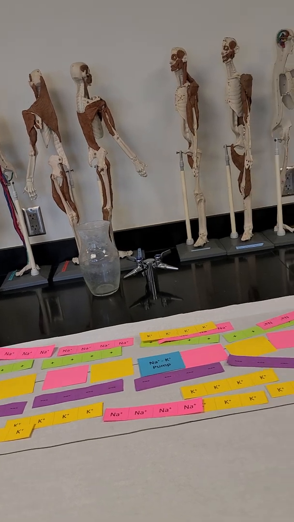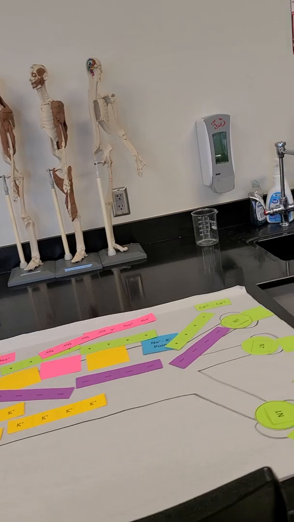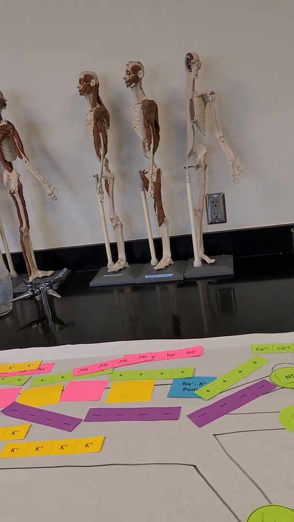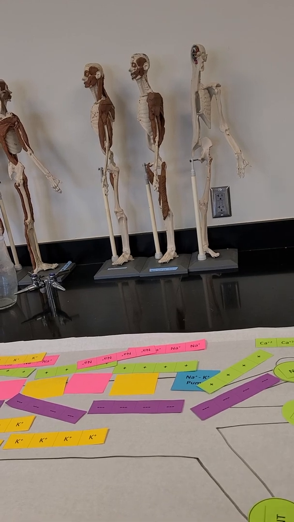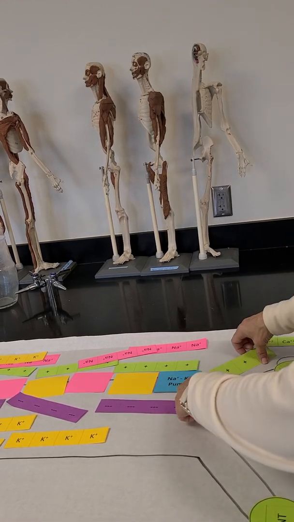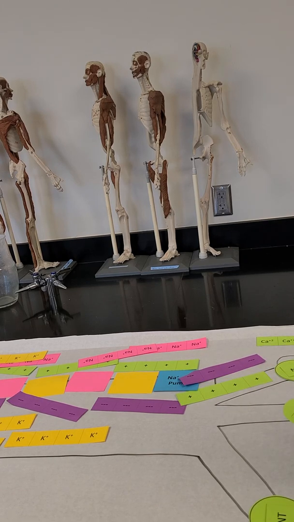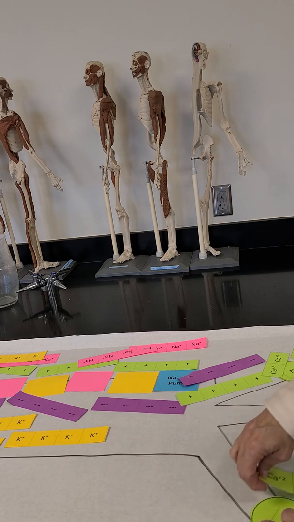Okay. So now we're going to move down to the transmissive segment. Okay. So what happens here is this would have depolarized also. The depolarization here would open voltage-gated calcium channels. Okay, all these calcium channels open. And then calcium rushes in and binds to this synaptic vesicle.